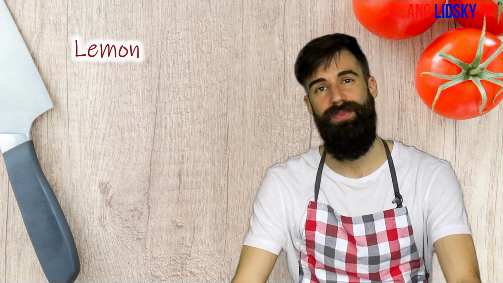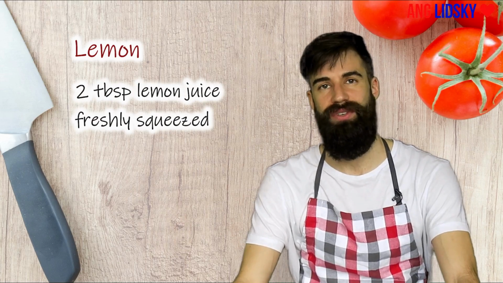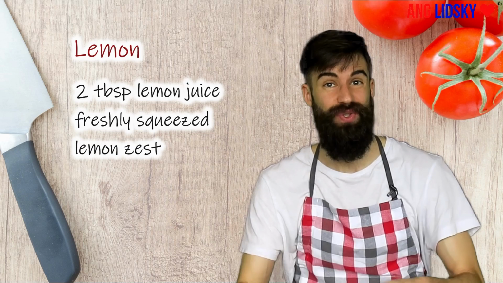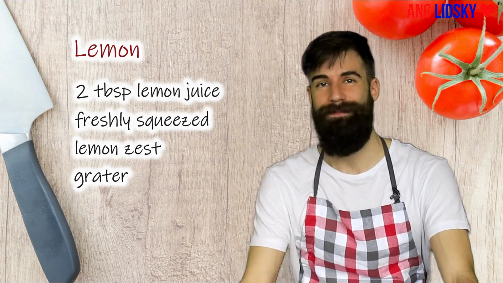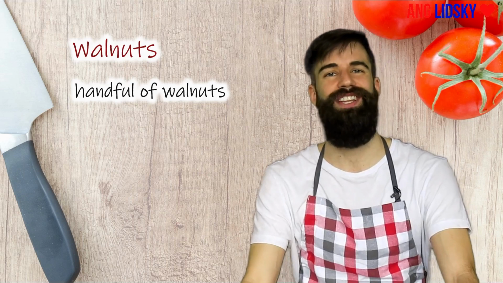Lemon. Lemon is great. You can use, for example, 2 tablespoons lemon juice, which is freshly squeezed. And also the recipe can call for lemon zest. What is it? To get the zest, you must use a grater. Yeah. So a handful of walnuts is as much as you can fit in the palm of your hand.